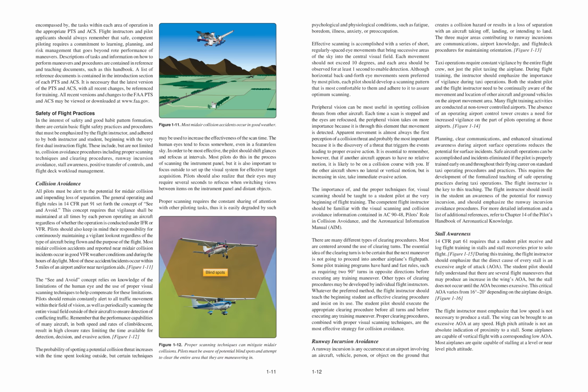Planning, clear communications, and enhanced situational awareness during airport surface operations reduce the potential for surface incidents. Safe aircraft operations can be accomplished and incidents eliminated if the pilot is properly trained early on and throughout their flying career on standard taxi operating procedures and practices. This requires the development of the formalized teaching of safe operating practices during taxi operations. The flight instructor is the key to this teaching.